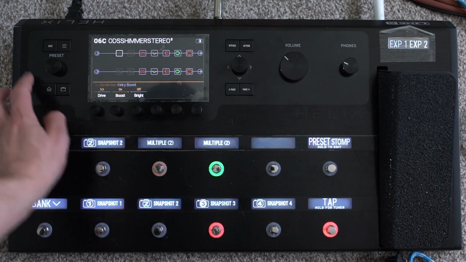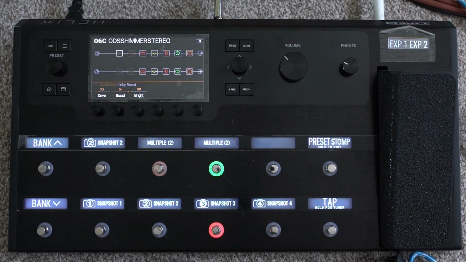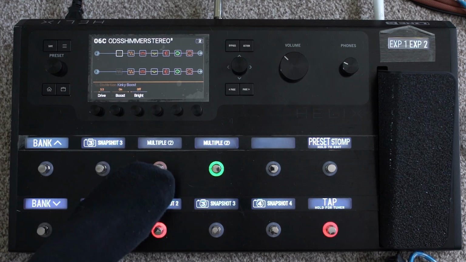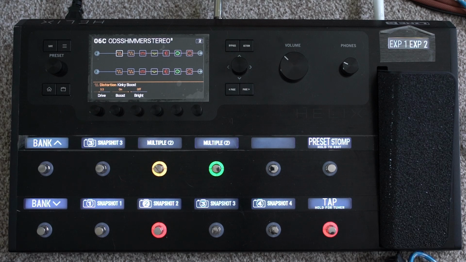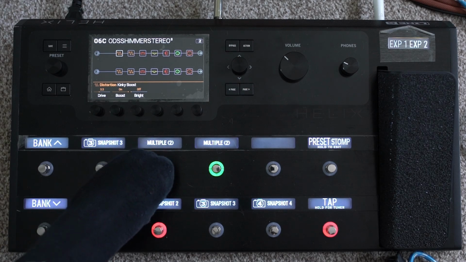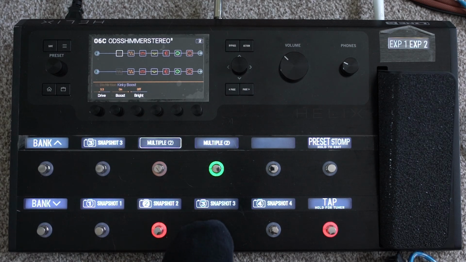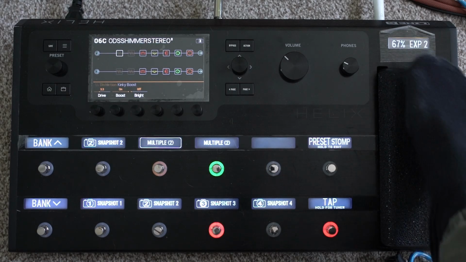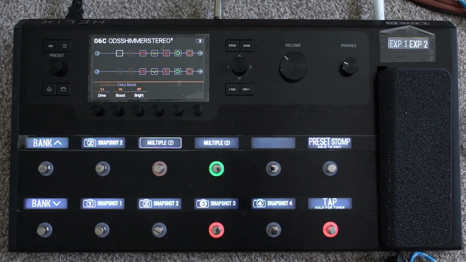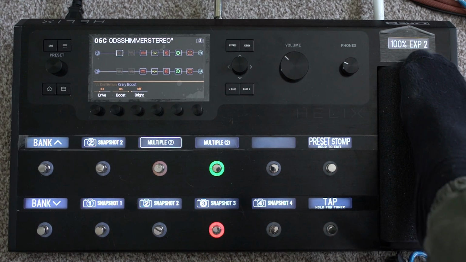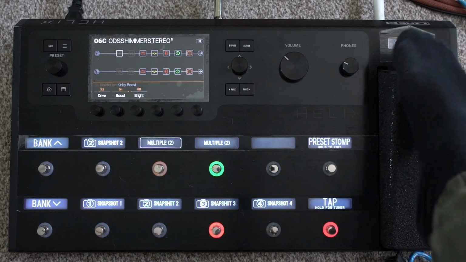Okay, go back into normal, and then if I switch to snapshot 2, we can bring in shimmer on our foot pedal if we want to.